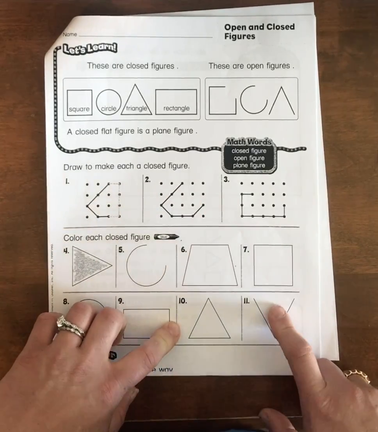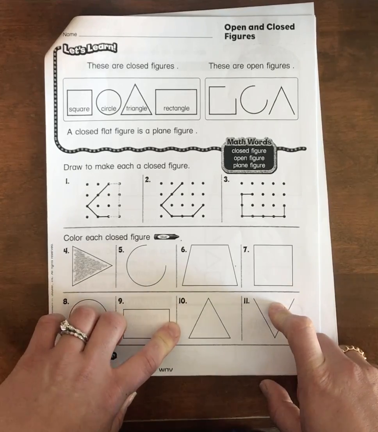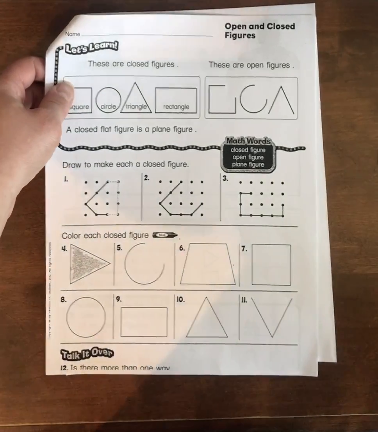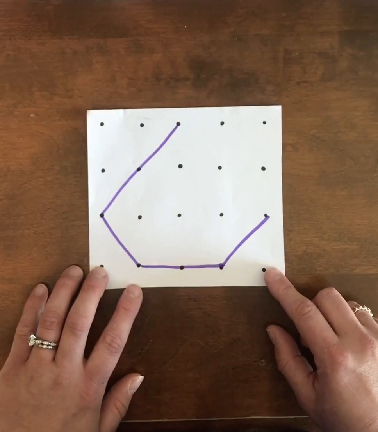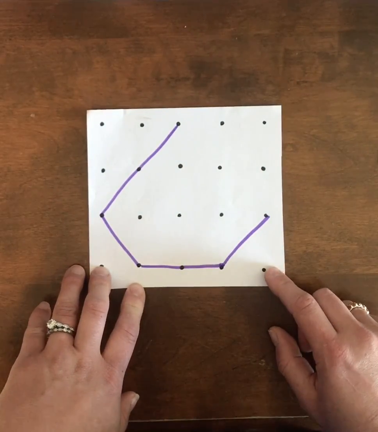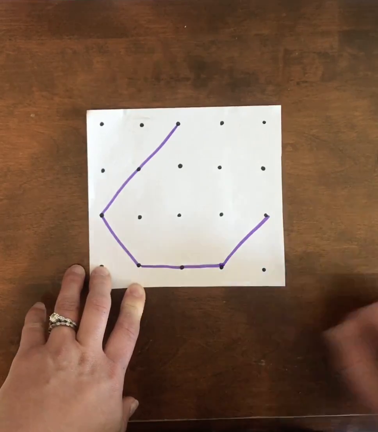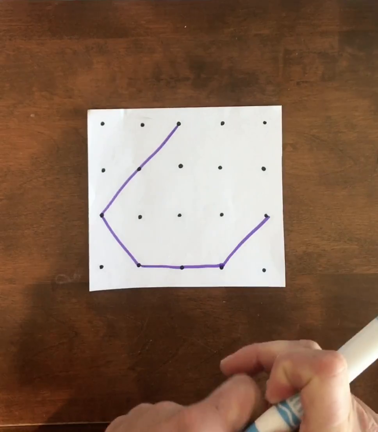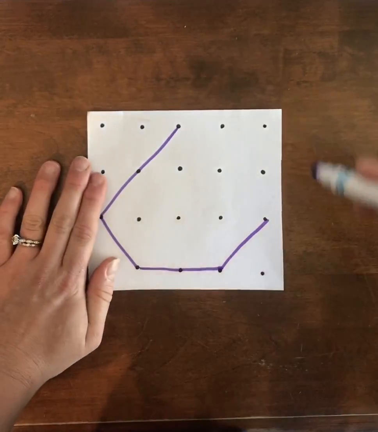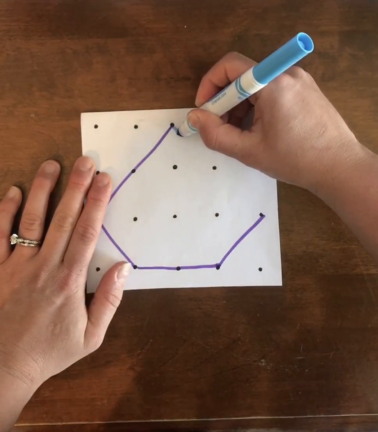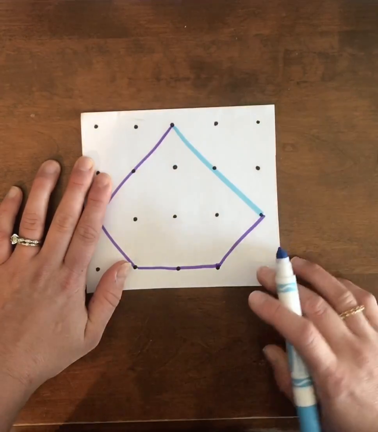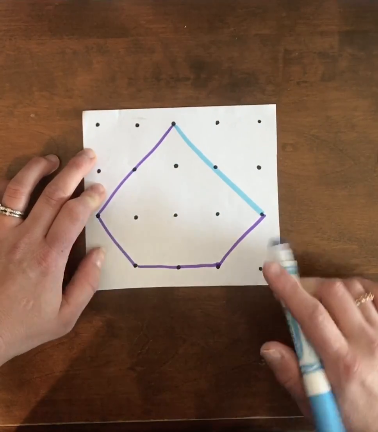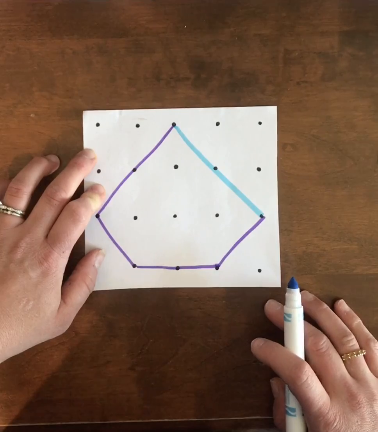Let's work on number 2, and I'm going to show you some different examples on how you can do number 2. I drew it a little bit bigger so you can see it better. Here's the figure. It wants you to connect it all the way so there are no open spaces. What I might do is make it really simple and draw a straight line that connects this all the way to here. Now all the sides are connected, so it's closed.